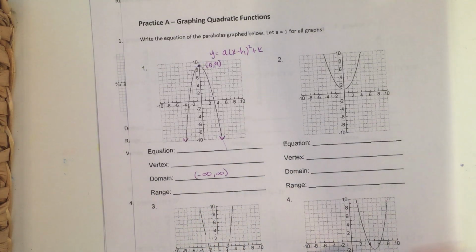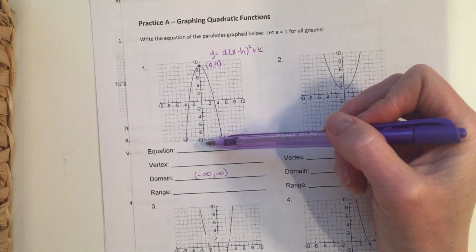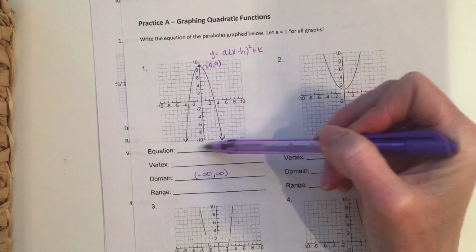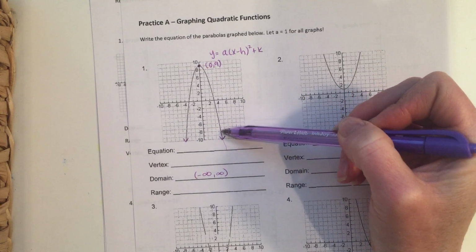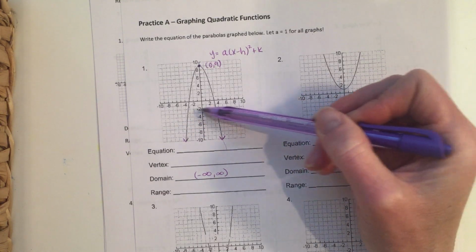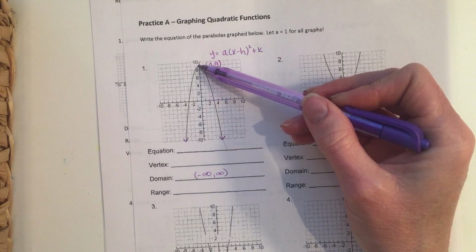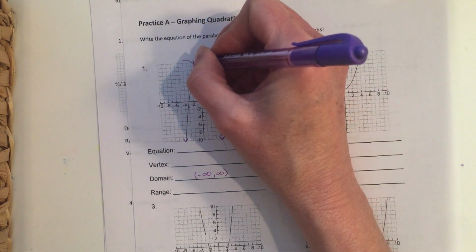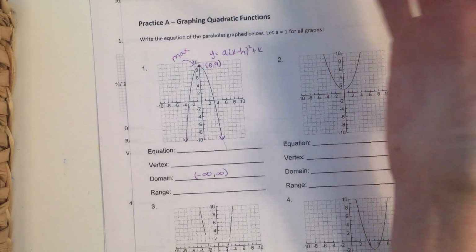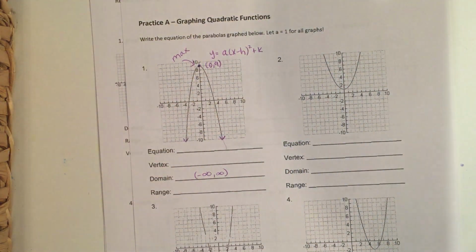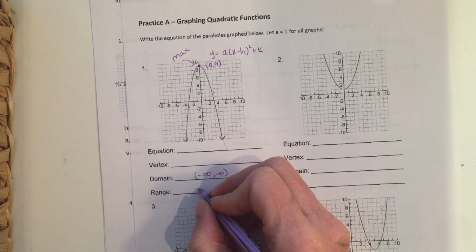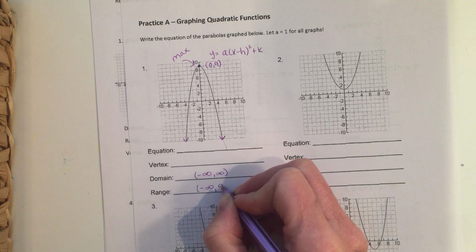The range is different. The range is your y-axis. Starting at the bottom of my y-axis, I notice that since my parabola points down, all these values of y are on my graph. They're actually on my graph twice until I get to y equals 9. That's my vertex, my maximum. This is a max right here. And so that is my very last y value. There's no y values after y equals 9. And so we would say that the range would go from negative infinity up to 9.